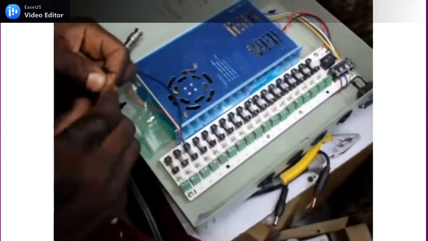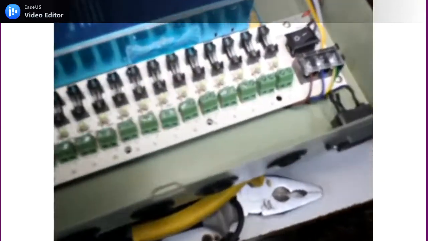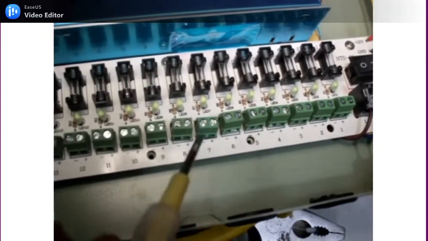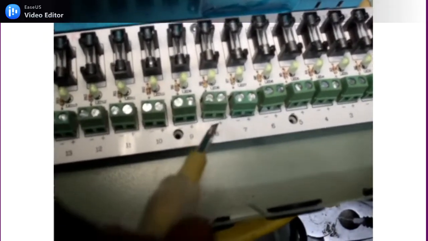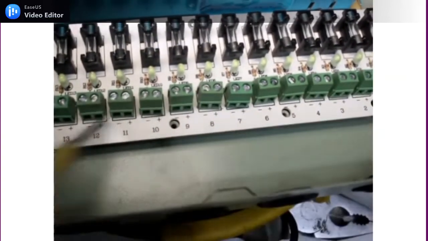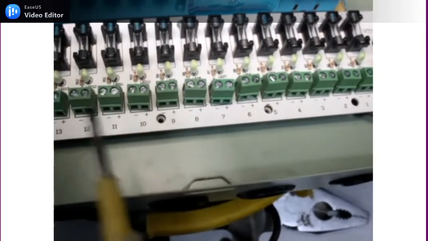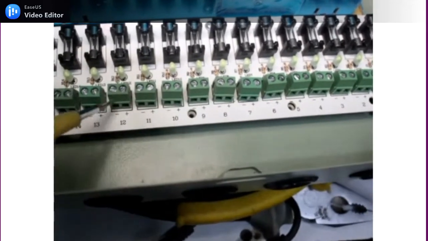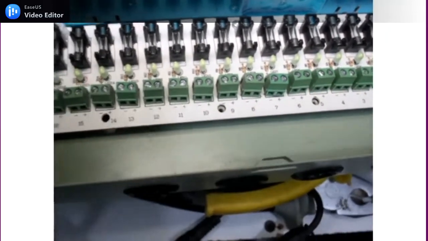Use any of the 18 terminals. As we can see, there is a positive and a negative for each of the terminals. So the positive will go to our red, while the negative will go to our black.